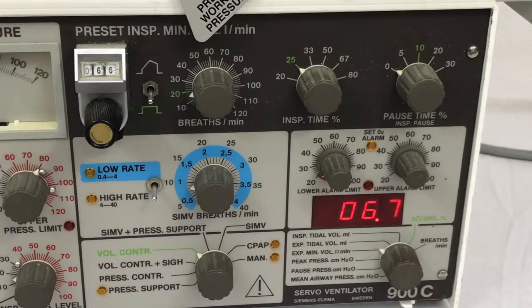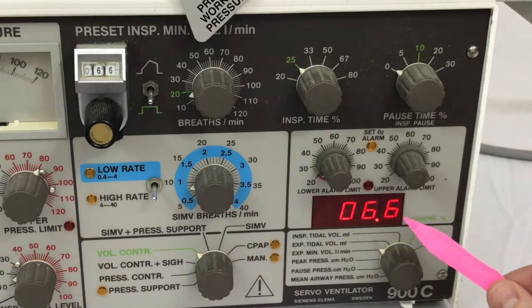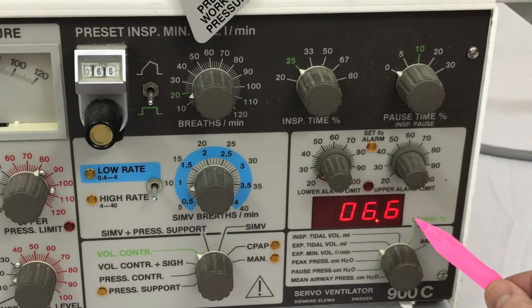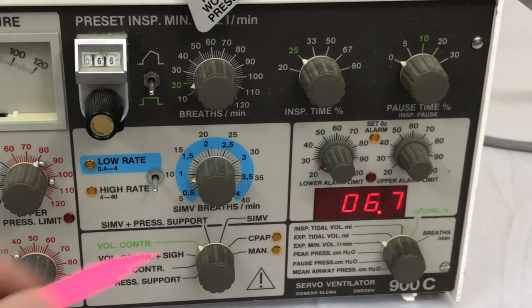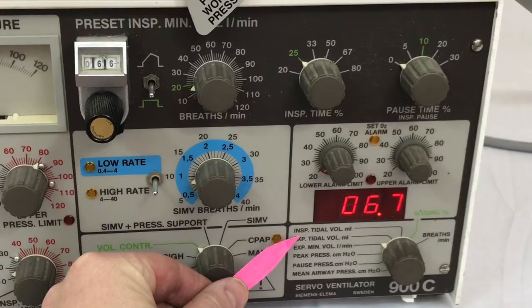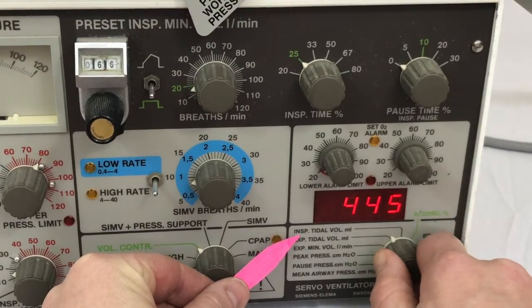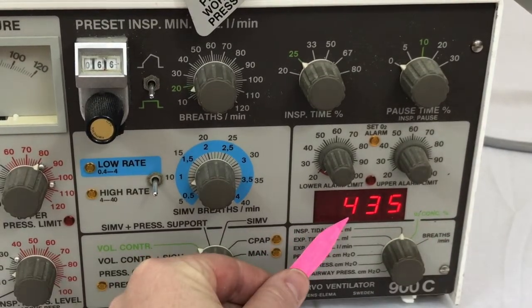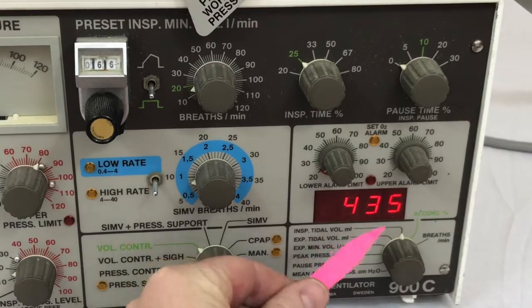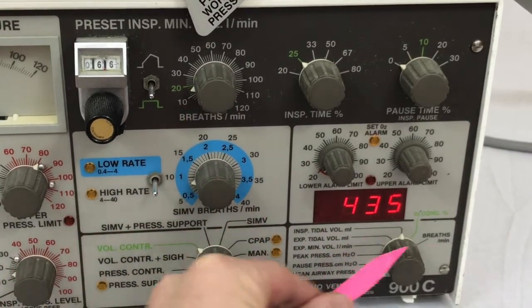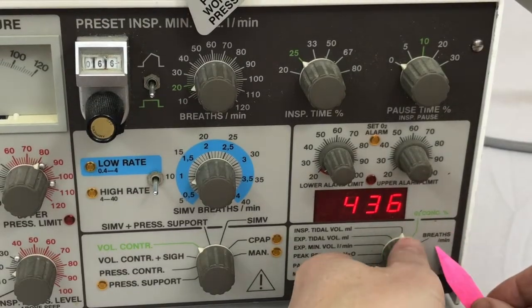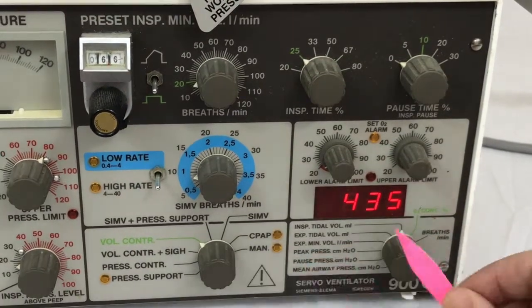Now let's put these settings into the ventilator itself. As you can see, my measured display for my measured minute ventilation is 6.7. That's my precise minute ventilation I'm trying to target. And as you notice, though, I scroll to my tidal volume and it's 435, and I want to set a tidal volume of 400. I'm pointing out my breaths per minute, and that's how I'm going to set my tidal volume.